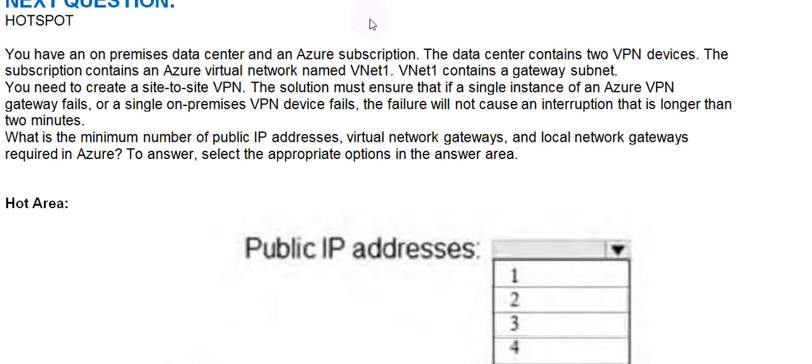Moving to our next question. You have an on premises data center and an Azure subscription. The data center contains two VPN devices. The subscription contains an Azure virtual network named VNet1. VNet1 contains a gateway subnet. You need to create a site to site VPN.